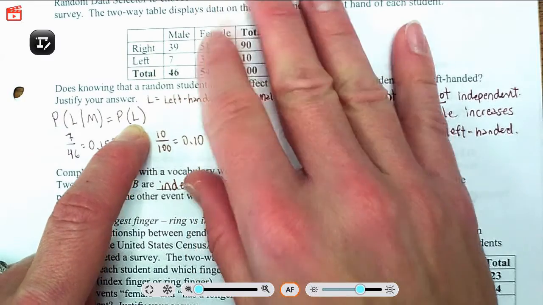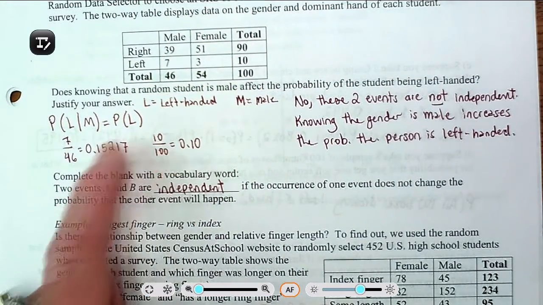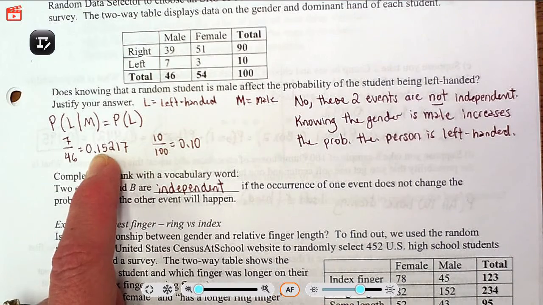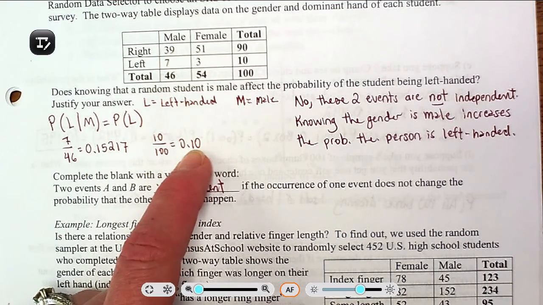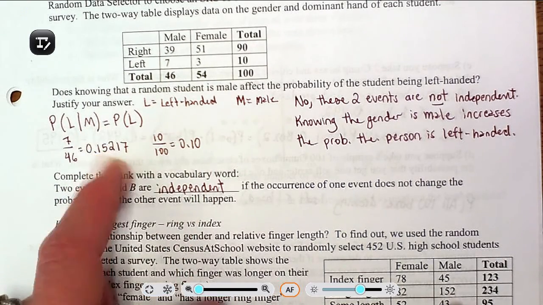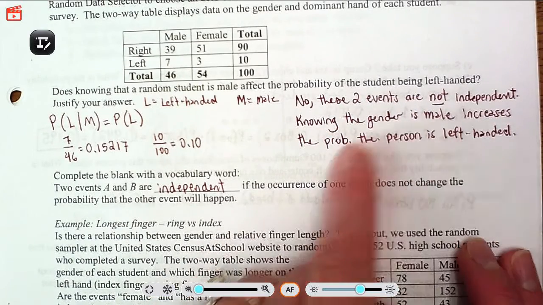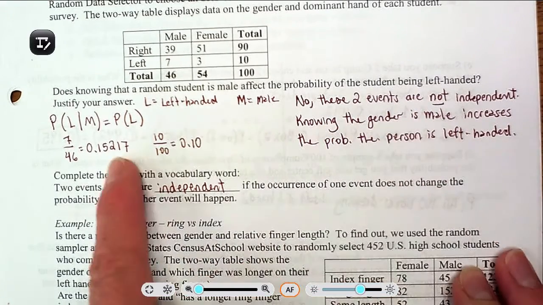But the probability of left-handed is 10 out of 100. Ooh. So there's a 0.15 probability that you're lefty given you're a male, but there's only 0.1 of the probability of being left-handed altogether. So if you're a male, you're more likely to be left-handed. No, these 2 events are not mutually exclusive. Knowing the gender is male increases the probability the person is left-handed.